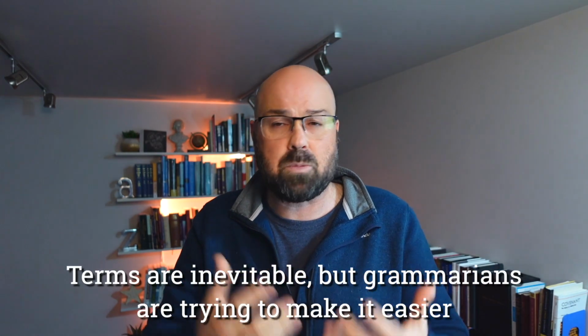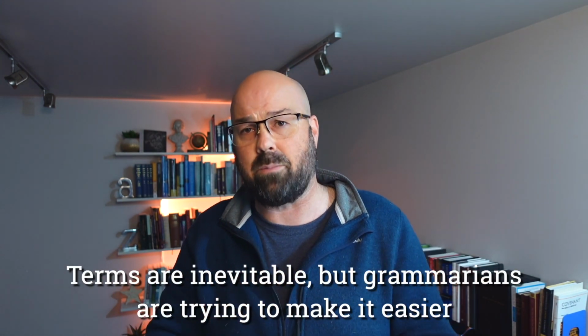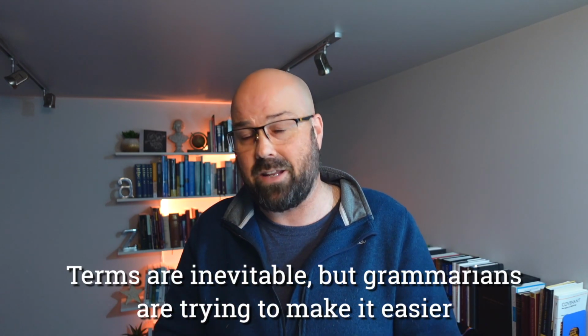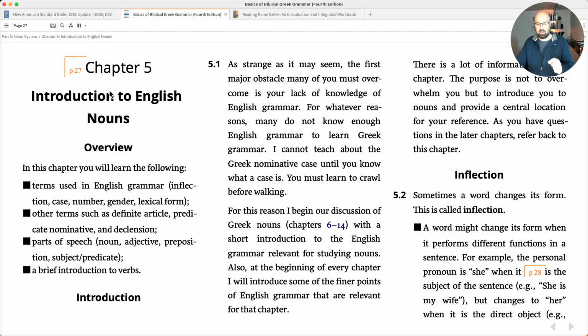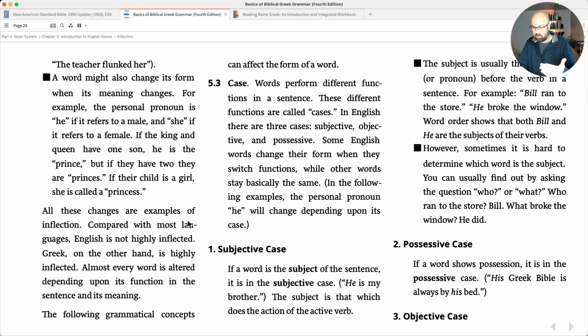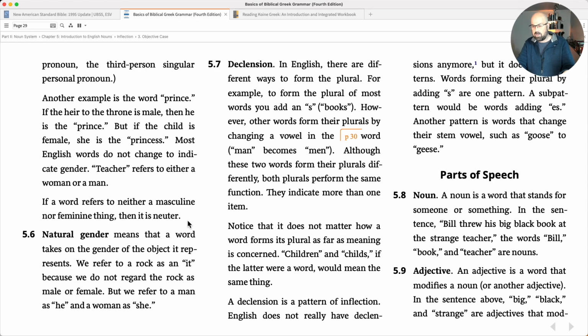In Greek, though, some of the grammars do a good job, I think, of trying to explain how this works. Let's jump over and I'll show you a couple of grammars very briefly and how they actually go through and define these terms for you. So here we are in Mounce's Basics of Biblical Greek, the 4th edition, and you can see here in chapter 5, before you get into any grammatical terms, there's a whole chapter here that talks through some of these terms used in English grammar, but then other terms used in Greek grammar as well. And so I think Mounce does a pretty good job of trying to explain these, and you can look at the definition of a declension, and so he does a good job, I think, of explaining what this means here.